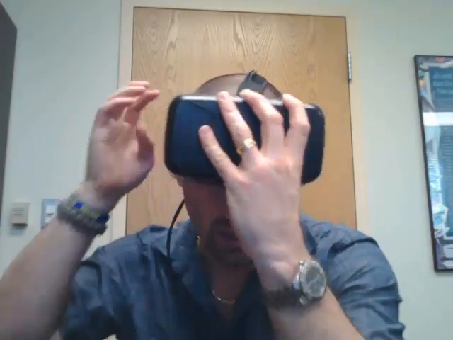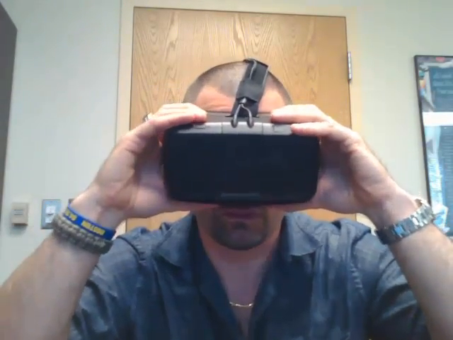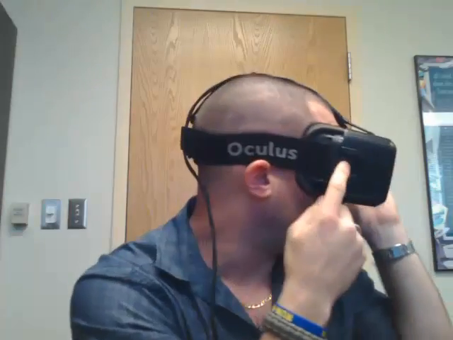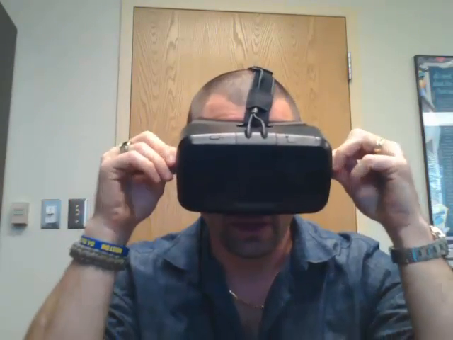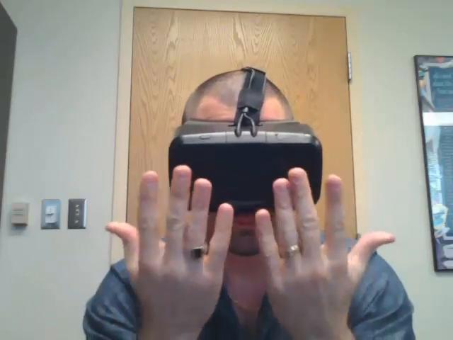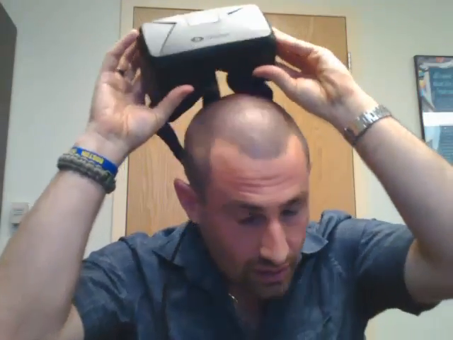First, you take the goggles and you place them over your head, as such. And there are knobs on each side to adjust the closeness of the lenses to your eyes. You want to get the lenses as close to your face as possible so that no light can enter into your field of vision that would disrupt your experience.